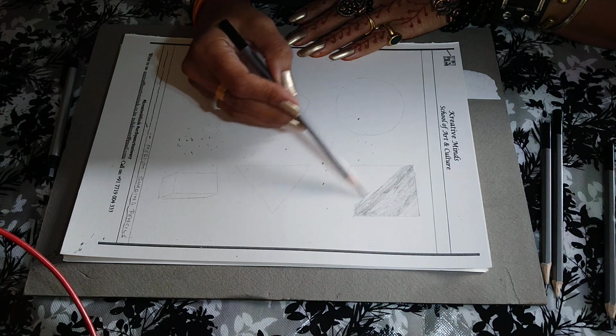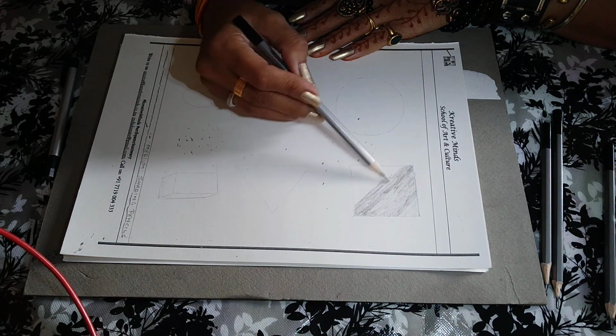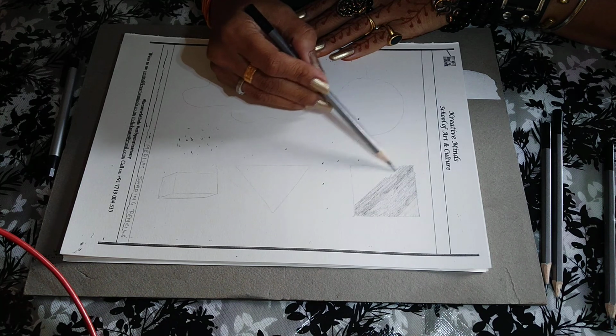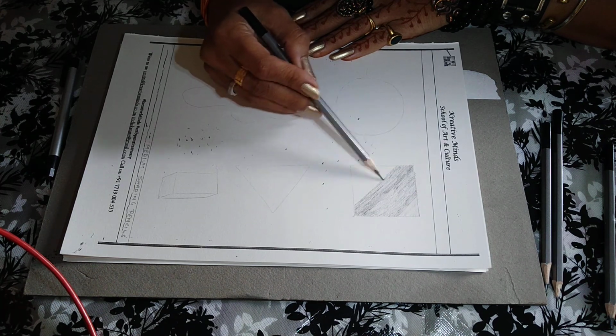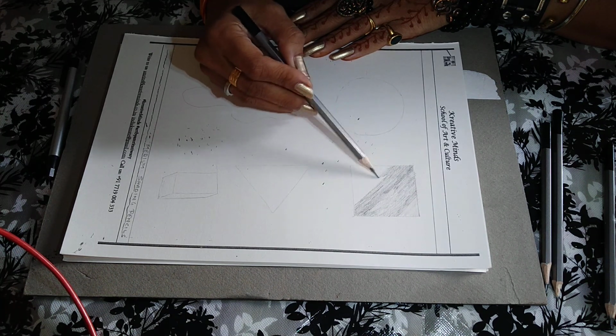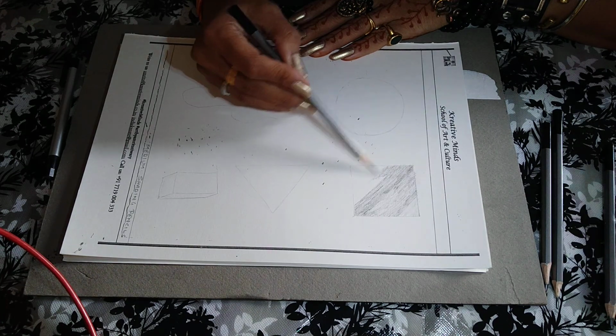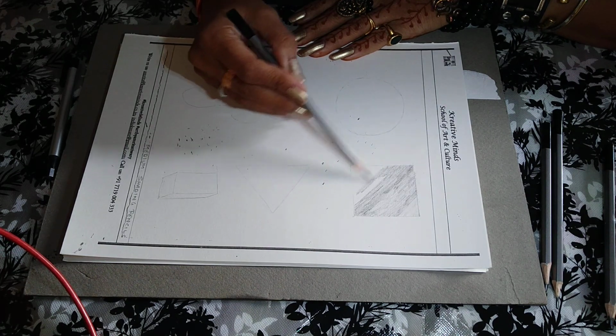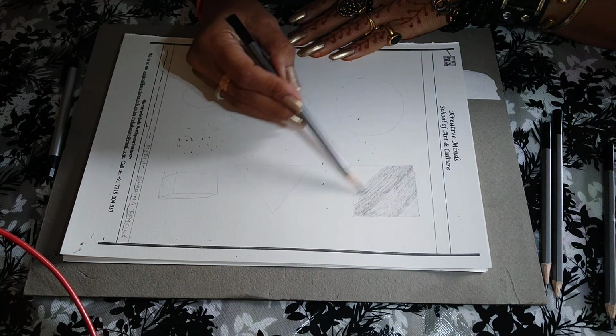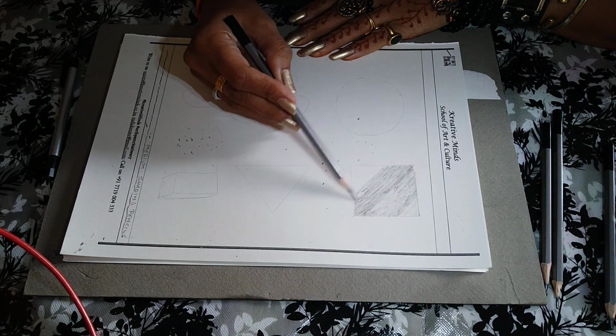As the number of B is increasing, the pencil shade is also becoming darker. So the darkness of the shade of the pencil is also increasing.